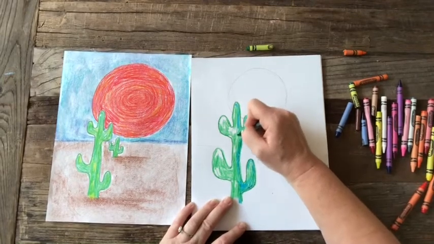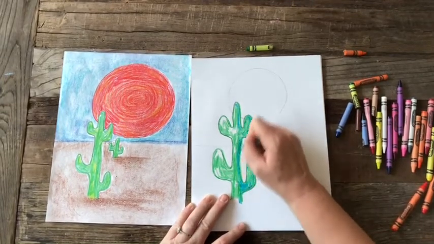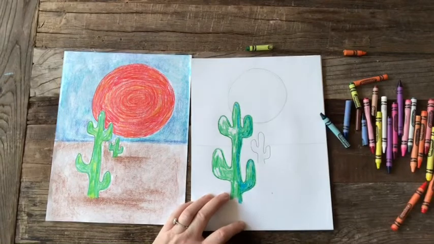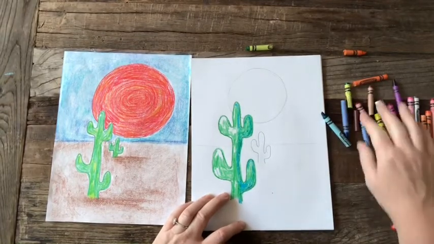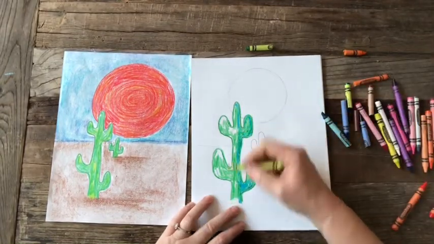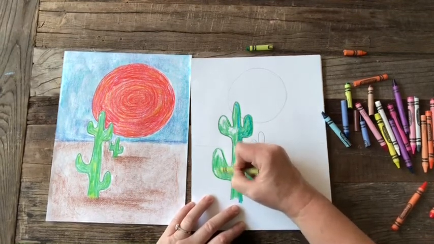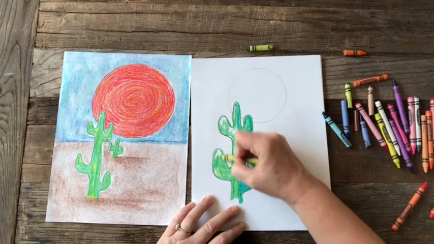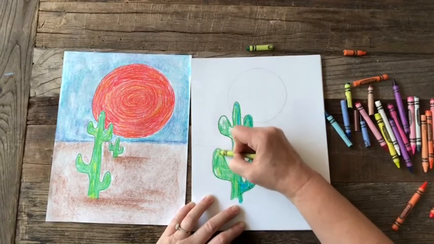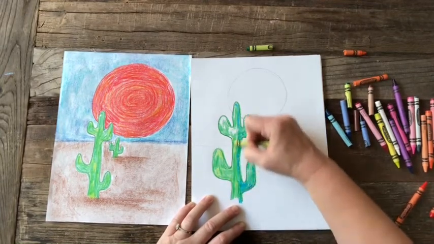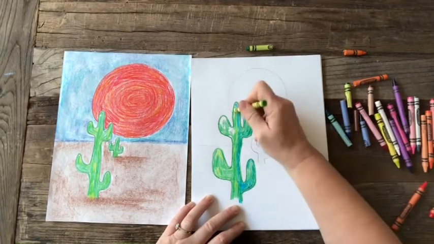And then after I've added some blue or turquoise, I'm going to go to a lighter green or a yellow and do some filling in, just coloring right over my other crayon and filling in some of those white spots with the light green.